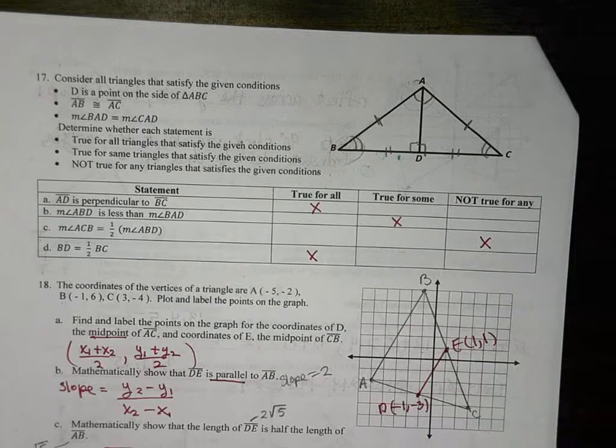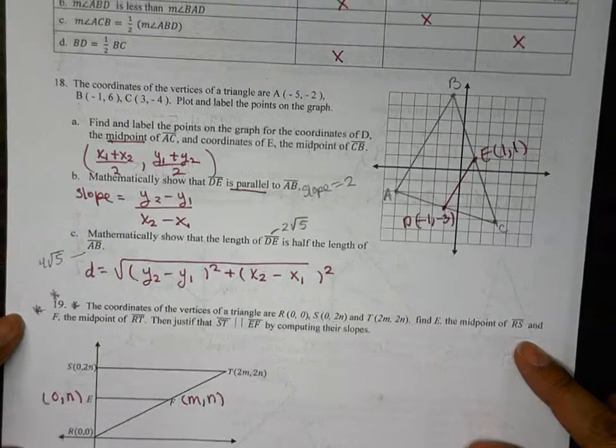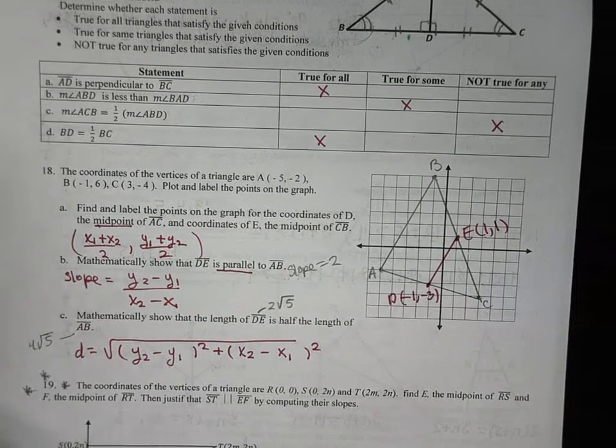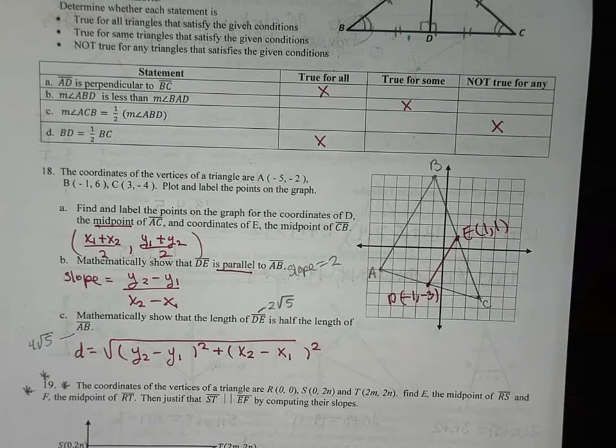All right, when we come back in tomorrow, I am going over 19. Would you guys also like to see number 18, or parts of it? Try it on your own. I gave you formulas and I gave you answers, so try it on your own the best you can. All right, that's it.